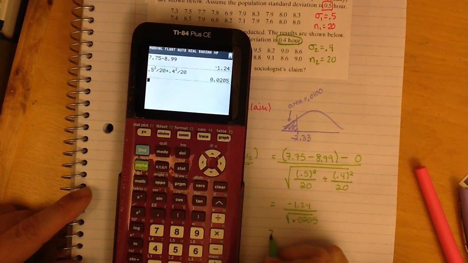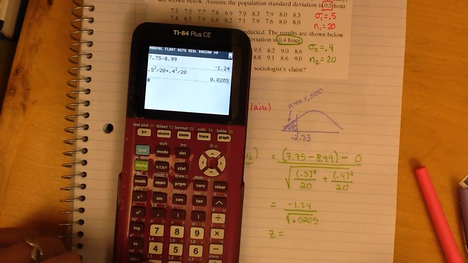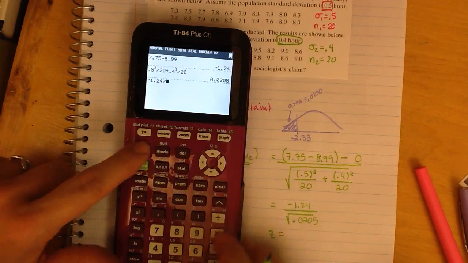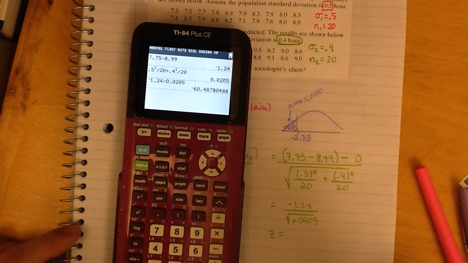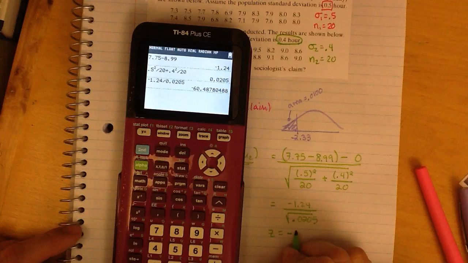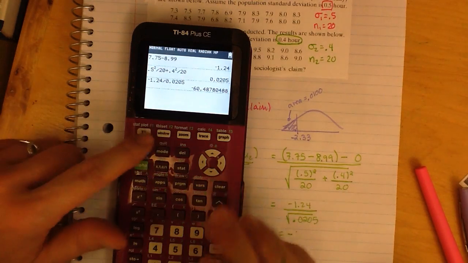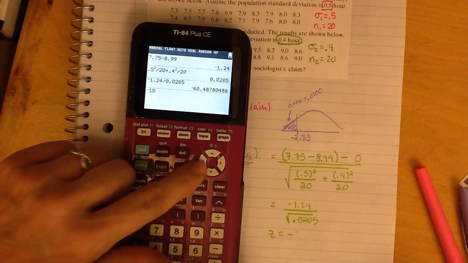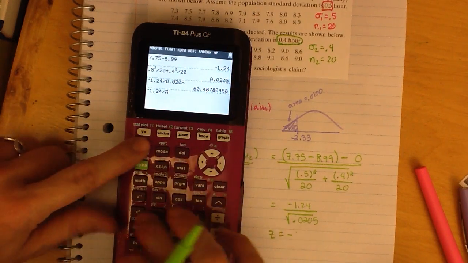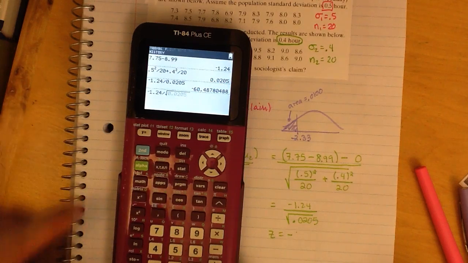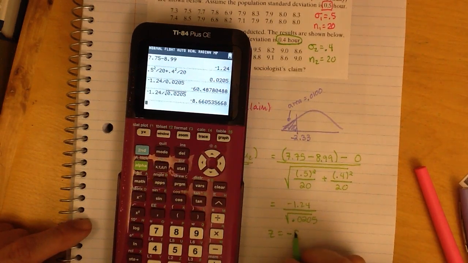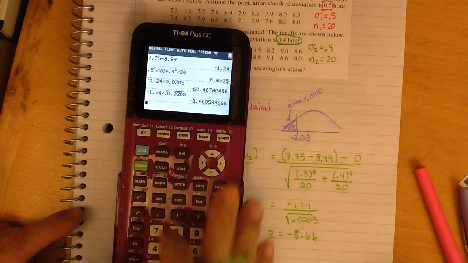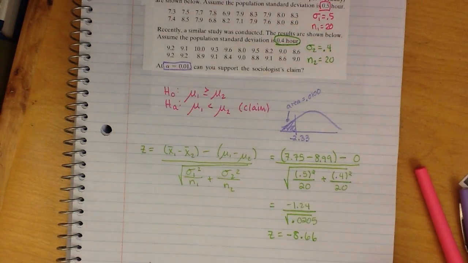So that's going to give me a z-score of negative 1.24 divided by that number. Oh, I forgot to square root that number. Negative 1.24 divided by the square root of that number. There we go. Negative 8.66. So that's my standardized test statistic from step 4.